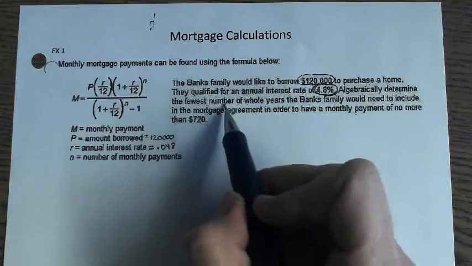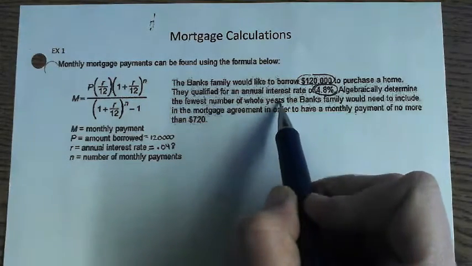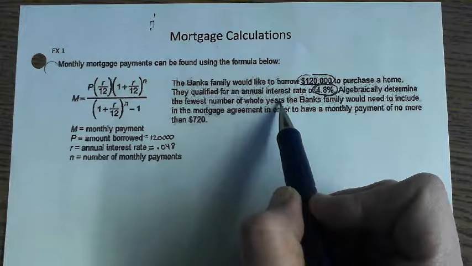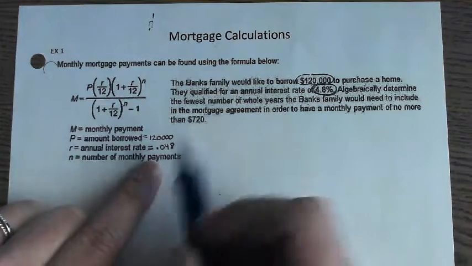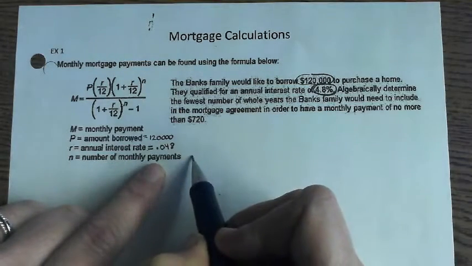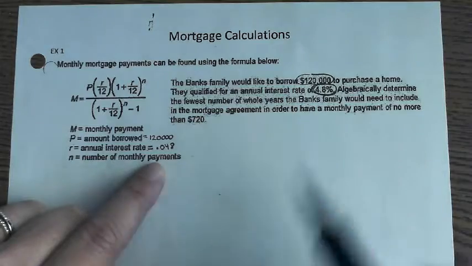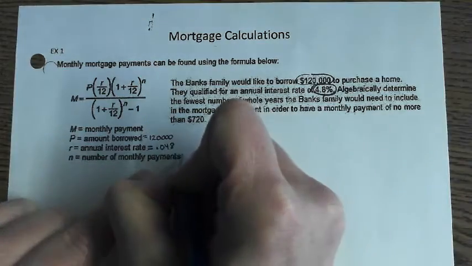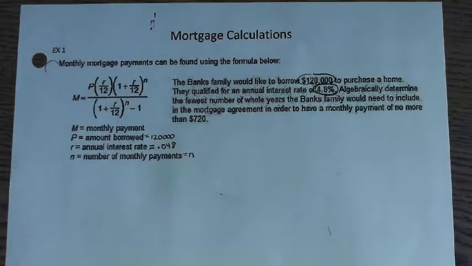Algebraically determine the fewest number of whole years. So, what are they asking us for? What'd you say? N, kind of. Our formula is going to tell us the number of monthly payments we have to make. We're going to have to convert that into years. Yes? So this is still our variable. It's not going to be our answer, but it's going to lead us almost directly to our answers when we try to figure out how many monthly payments that turns into how many years.